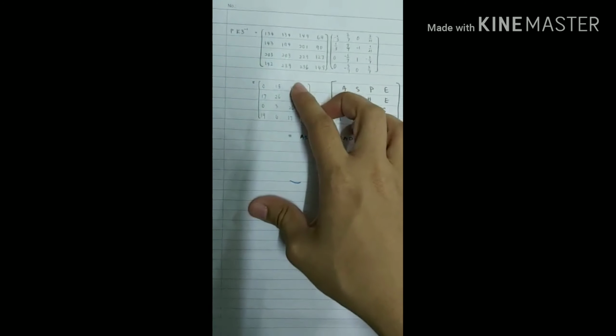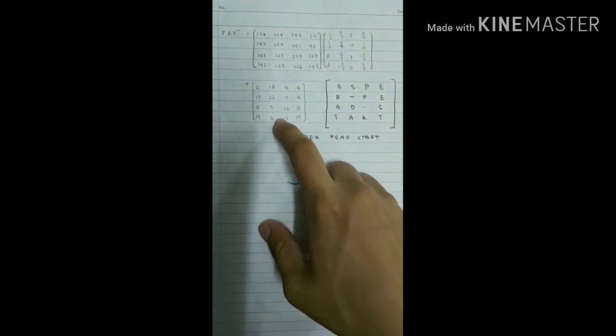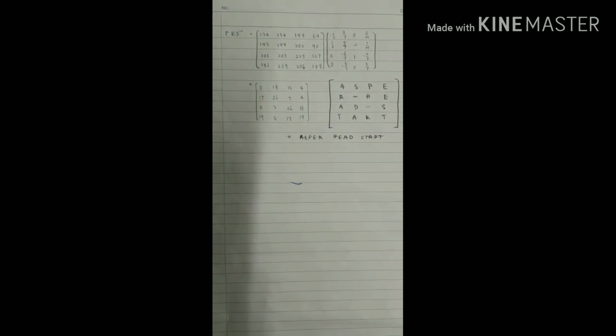Then after that, to decrypt the message, we have to multiply P with the inverse matrix of K3. After that, we got this. Then we decrypt the matrix to become the secret code. Then the answer is ASPER XV. So we finally decrypted the real message, which is the K3 matrix. So this is the real answer.